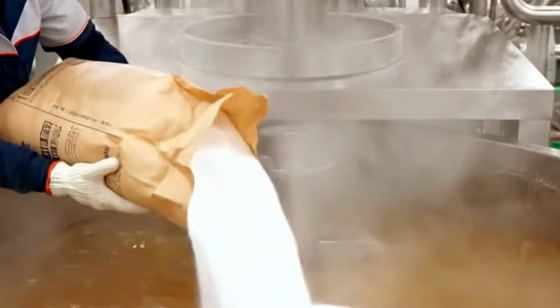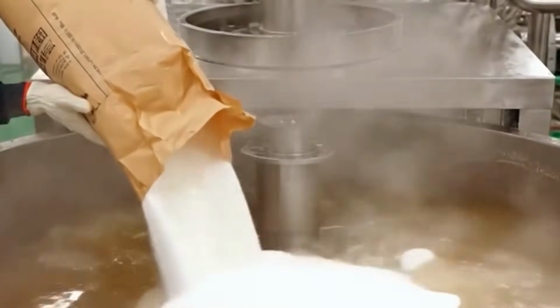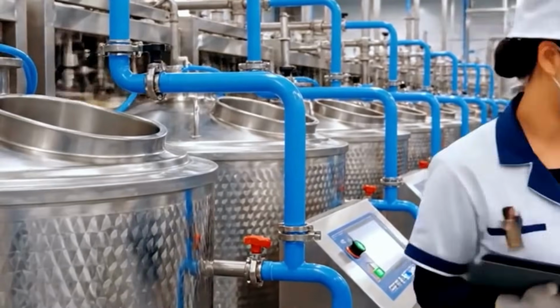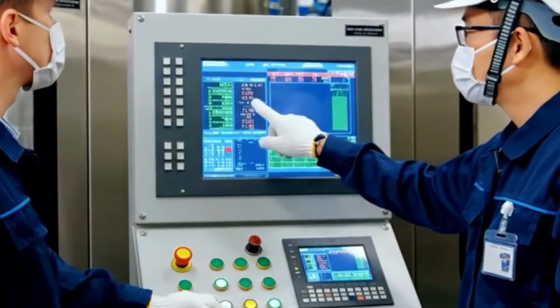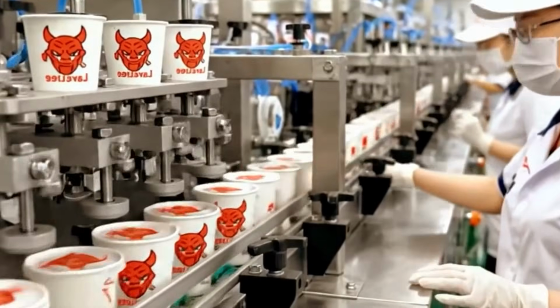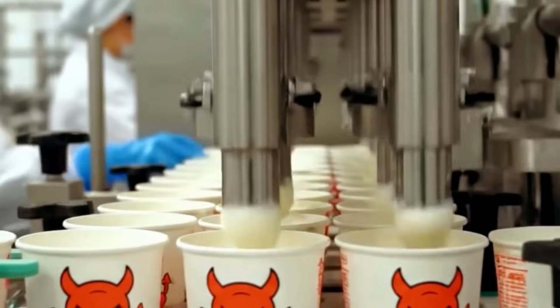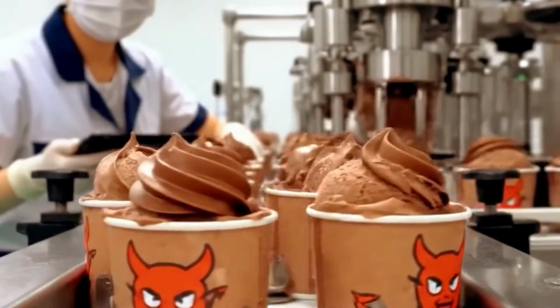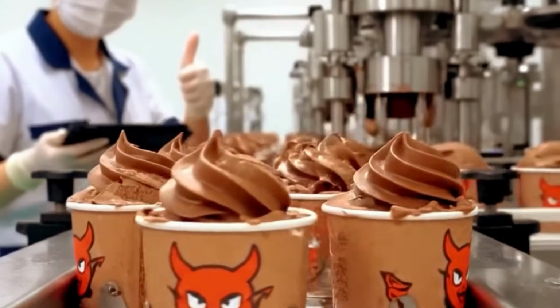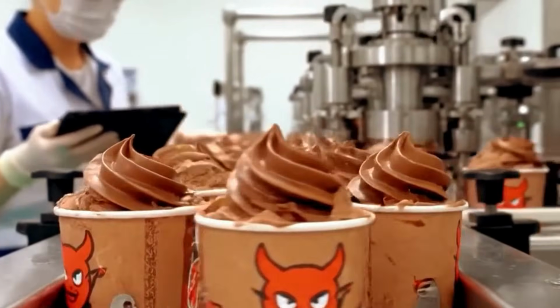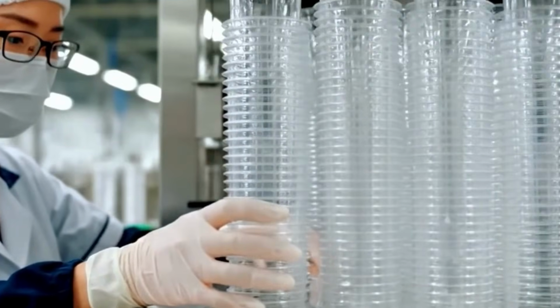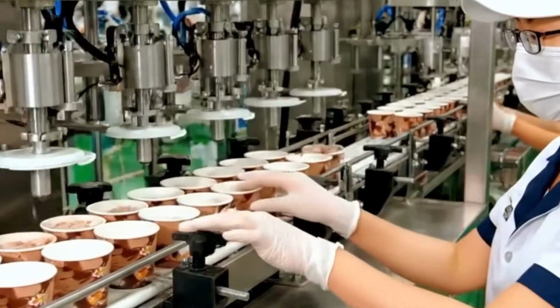After aging, the mix is pumped into continuous freezers. These machines are equipped with scraper blades and barrel chillers. The mix enters at 2 to 5 degrees Celsius and is rapidly frozen as it moves through the freezing cylinder, cooled to approximately 20 to 25 degrees Celsius using ammonia or freon-based refrigeration systems.